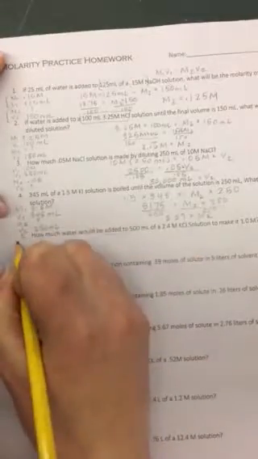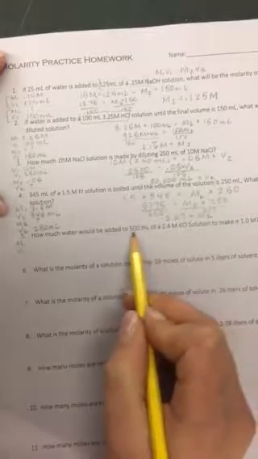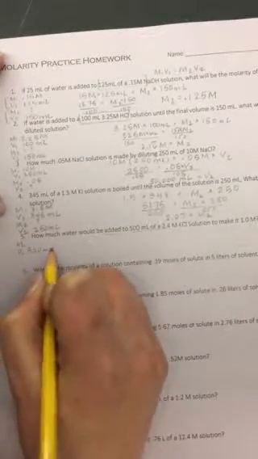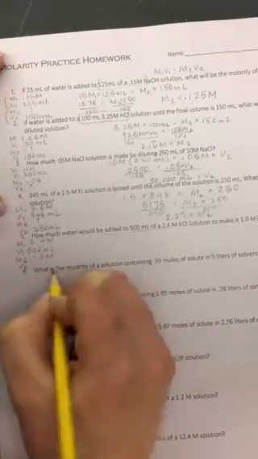So how much water would be added to 500 milliliters of a 2.4 molar potassium chloride solution to make it 1 molar? So we've got M1, V1. Our initial is 500 milliliters for volume, 2.4 molar, and our secondary molarity should be 1 molar, and our volume 2 is going to be some number, which we're going to have to figure out, then how much is added.